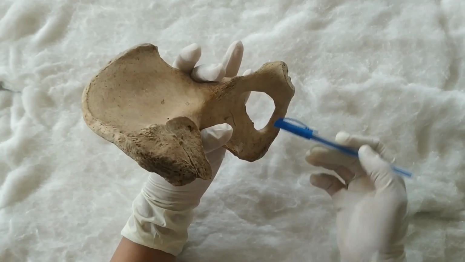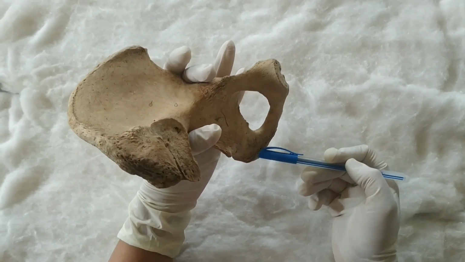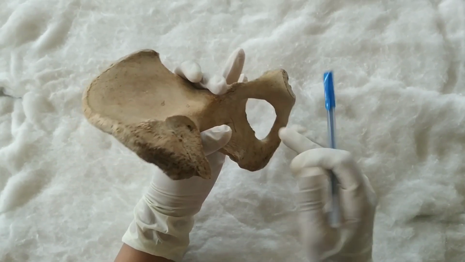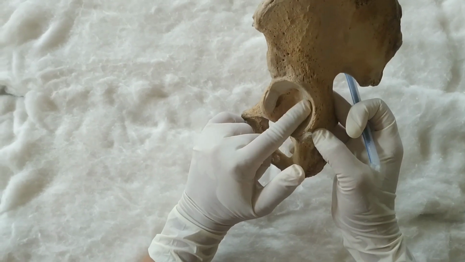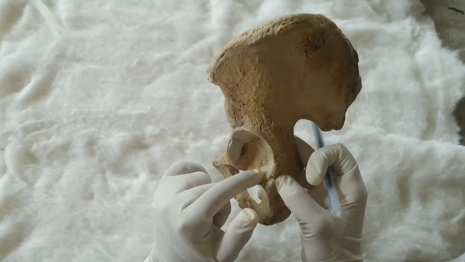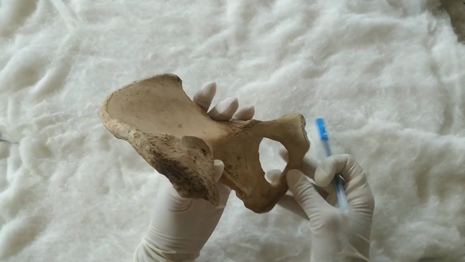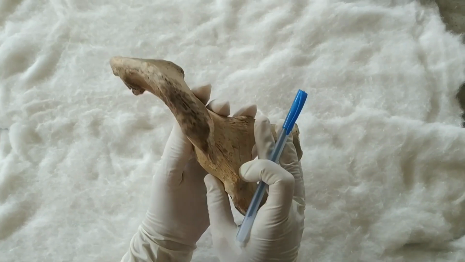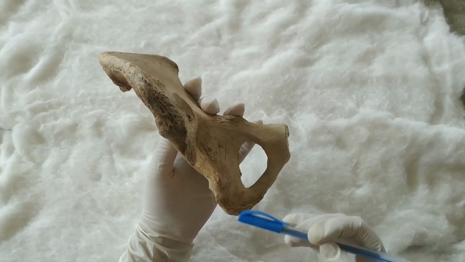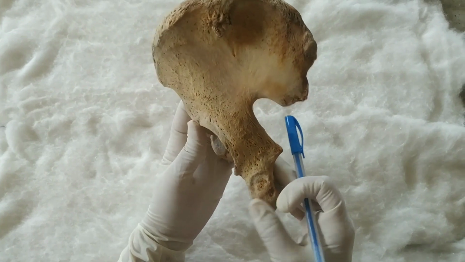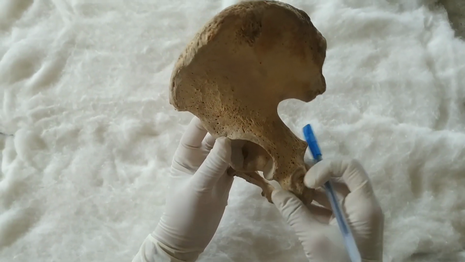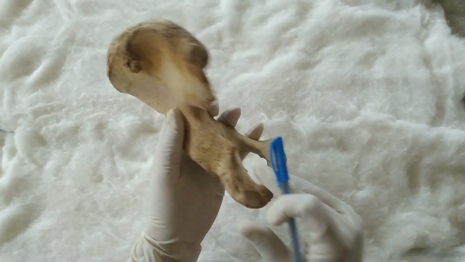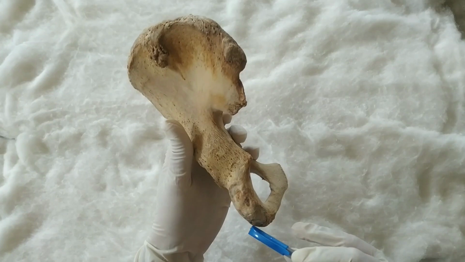The ischium is placed postero-inferiorly, and it will form the posterior margin of the obturator foramina. It will form 2/5 portion of the acetabulum. Now what are the features of the ischium? The ischium has two ends, upper end and lower end. The upper end is represented by the 2/5 portion of the acetabulum, and its lower end is represented by the ischial tuberosity.